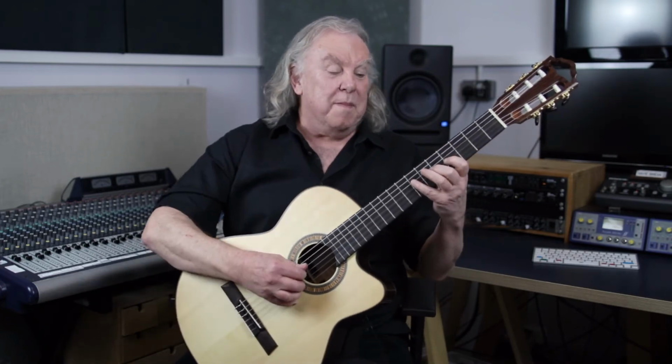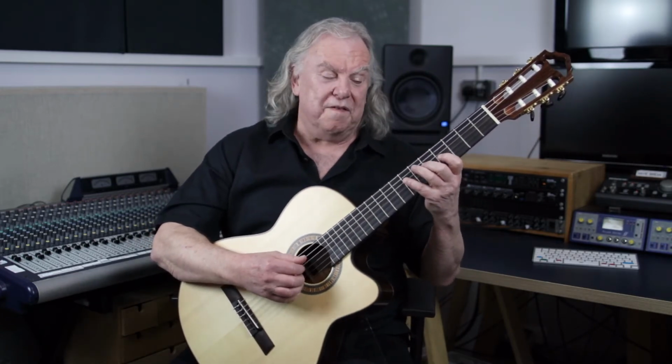So that's the tune. The melody for Sweet Georgia Brown, you probably know, it's really famous. That's the opening of the melody.